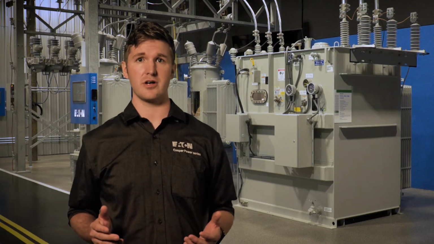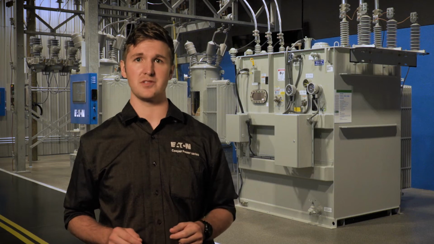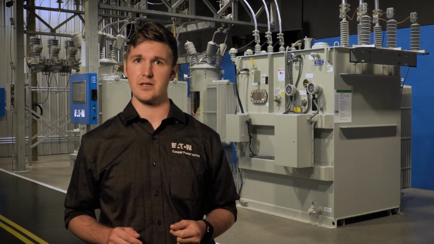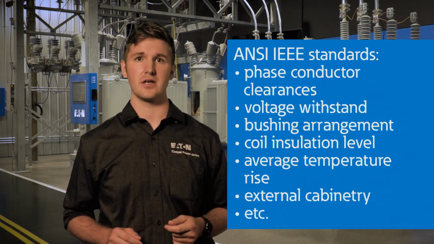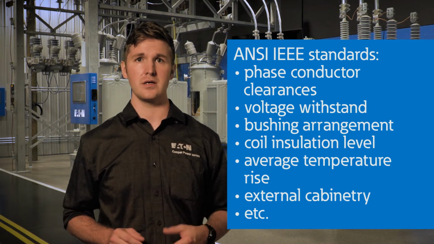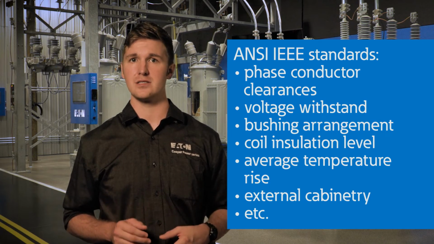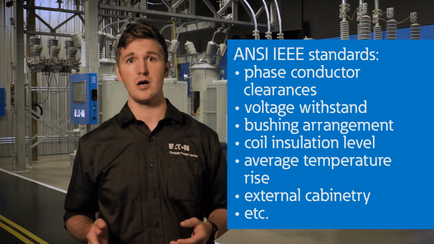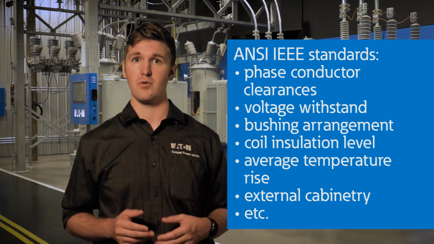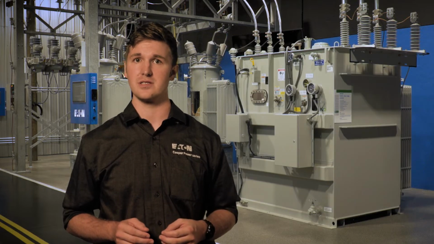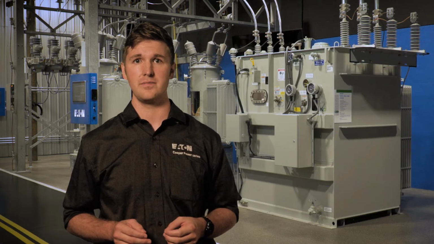As it pertains to construction and design, the main aspects of the transformer are dictated by ANSI IEEE standards. Things such as phase conductor clearances, voltage withstand, bushing arrangement, coil insulation level, average temperature rise, external cabinetry, etc. are all dictated by IEEE requirements and therefore ensure a more consistent and safer arrangement in the field.